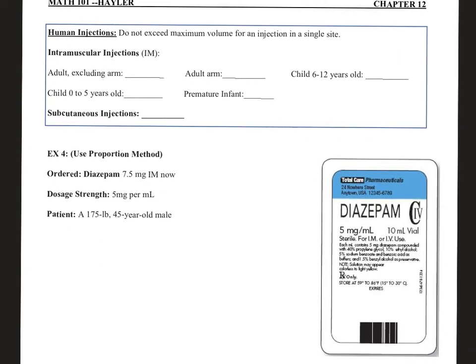So this textbook talks about human injections. So we're going to go ahead and work with the human injections. The idea is the same.